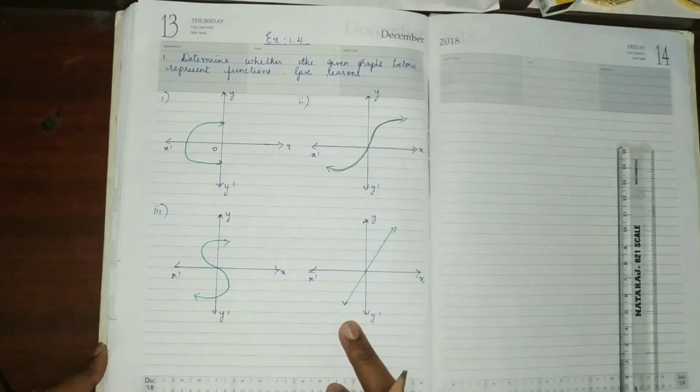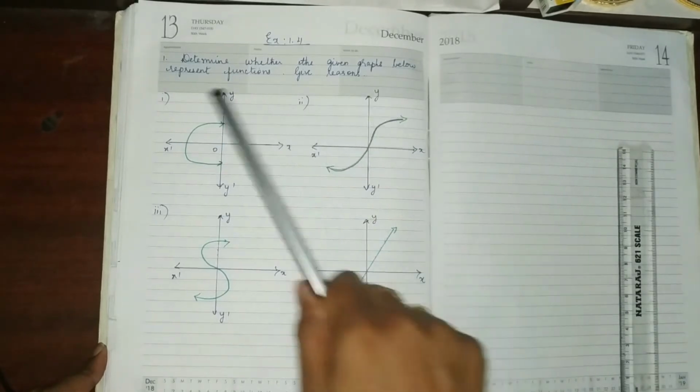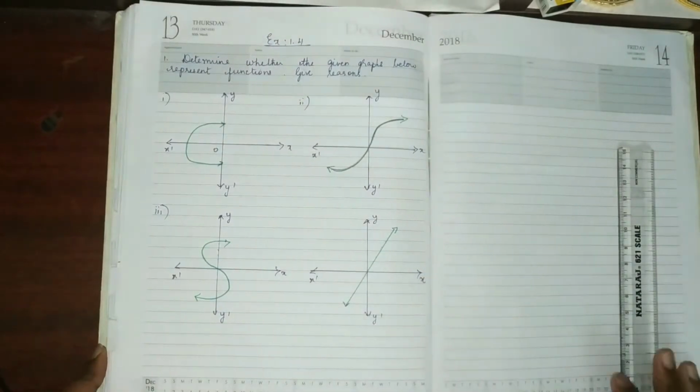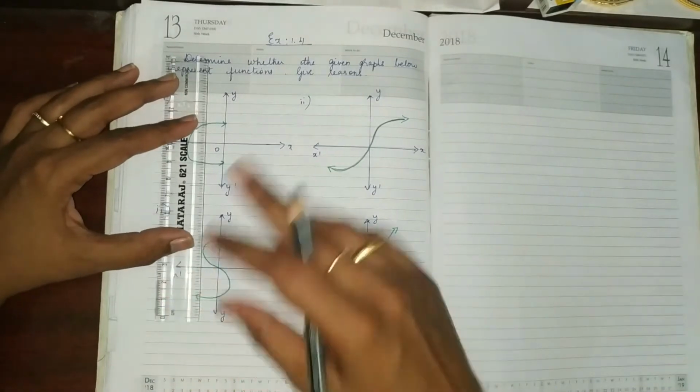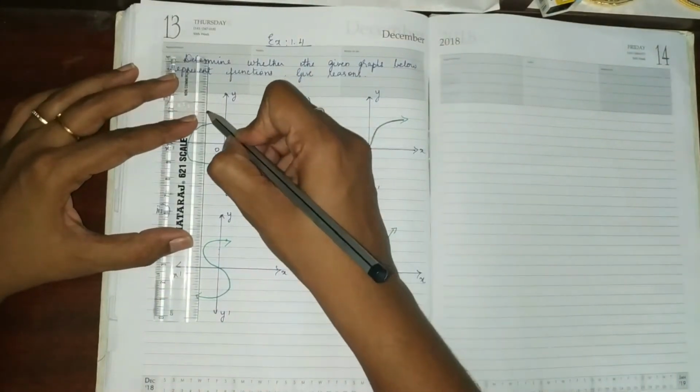You are not using the horizontal line test because the horizontal line test is used to check whether the given function is one-to-one or not. But here the question is only to check whether it is a function. So here, therefore, we will use the vertical line test. Okay, you can draw the vertical line at any part of the curve. So I am drawing here.